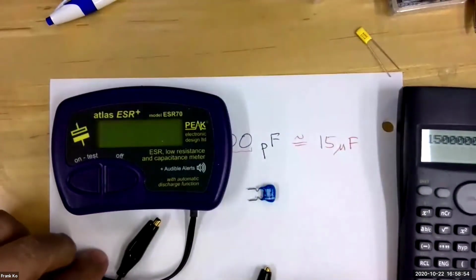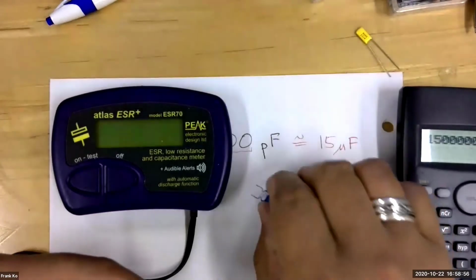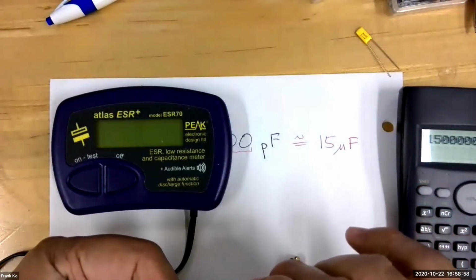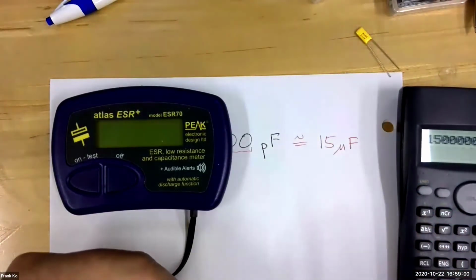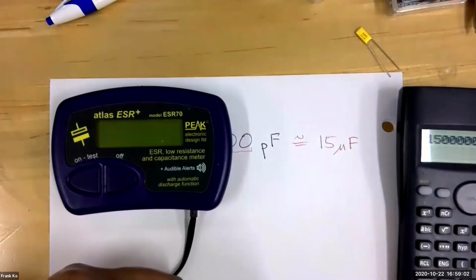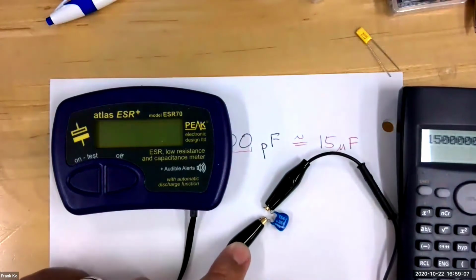Let's come up here and bring in our tool, this guy here, and focus. Now let's go ahead and measure this fellow and see if we come close to the 15 microfarads, or how close we come. This looks like it should be a quality capacitor. It shouldn't be too far off. Let's see what happens as a result. Turn this guy on.